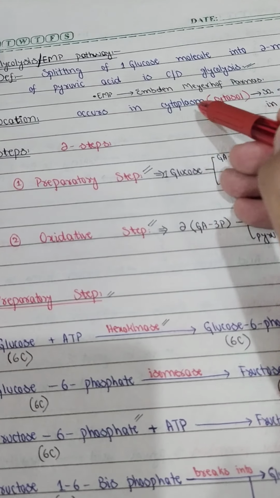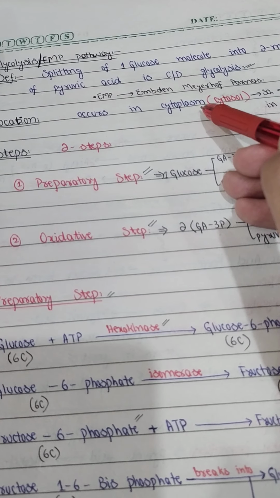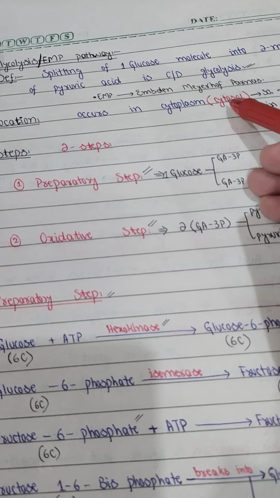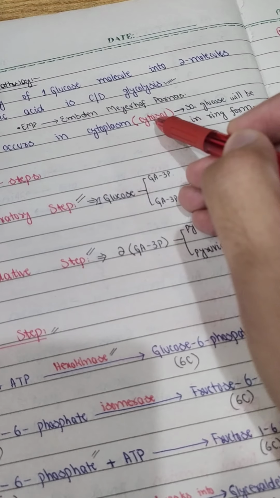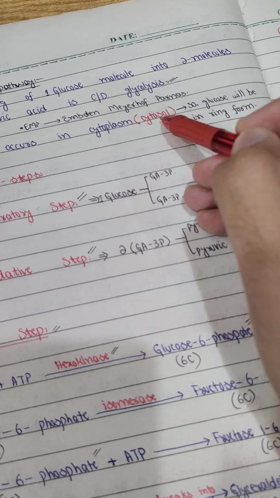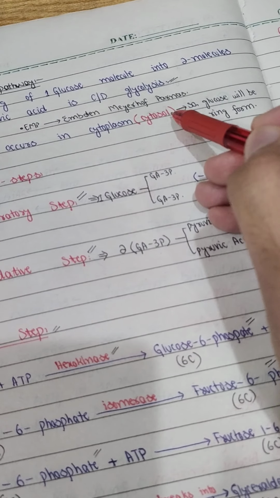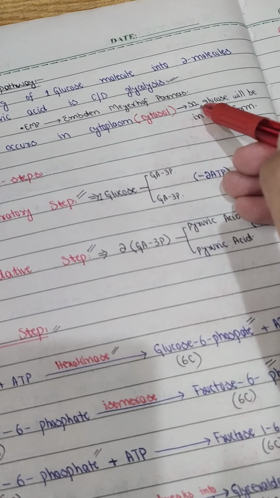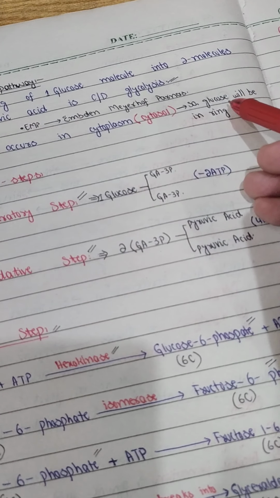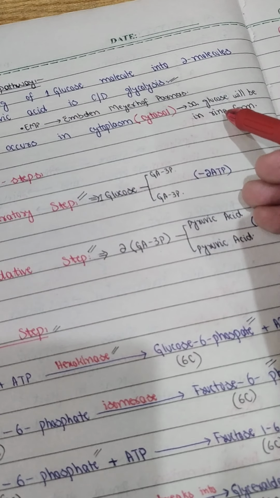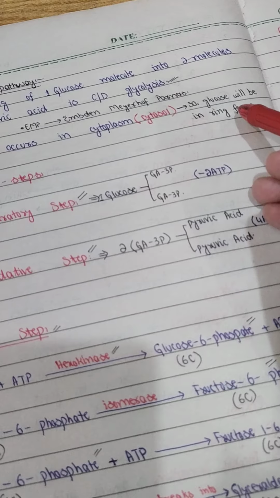Glycolysis occurs in the cytoplasm. In cytoplasm there are two parts. First one is cytosol, which is about 90% water, and the second one is cytoplasmic organelles. So glycolysis occurs in the cytosol of the cytoplasm. In cytosol there is 90% water, so glucose is soluble in water and converted into the ring form.